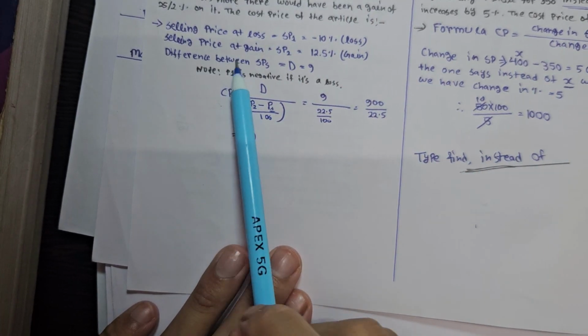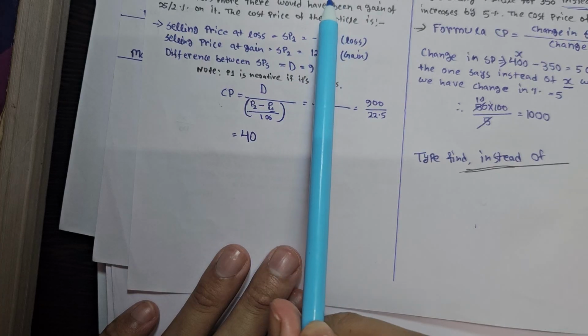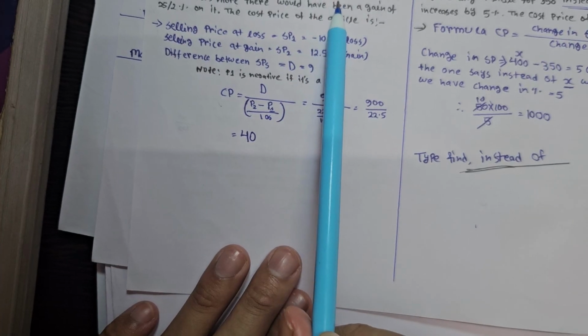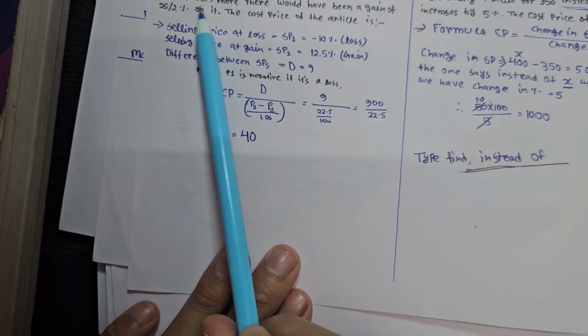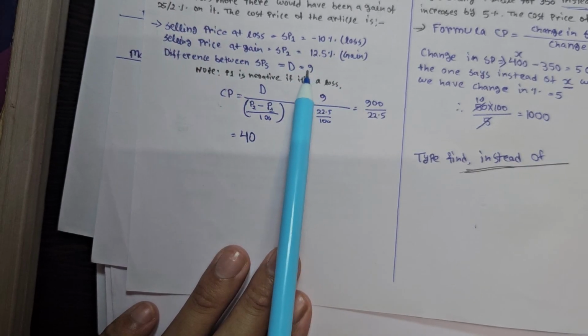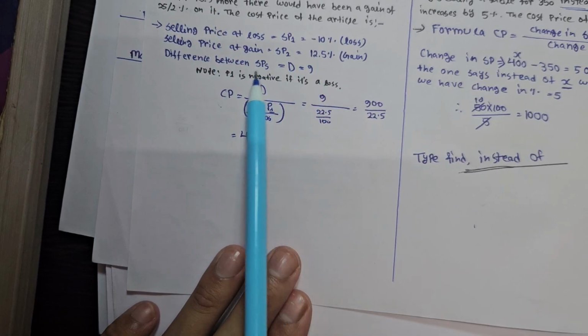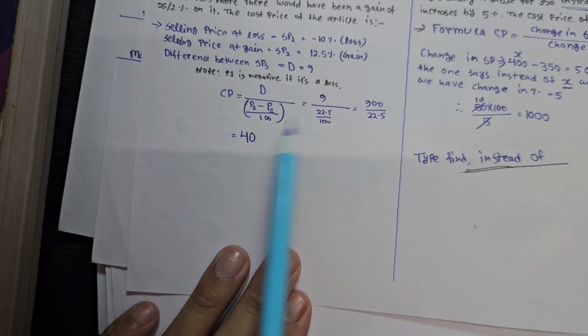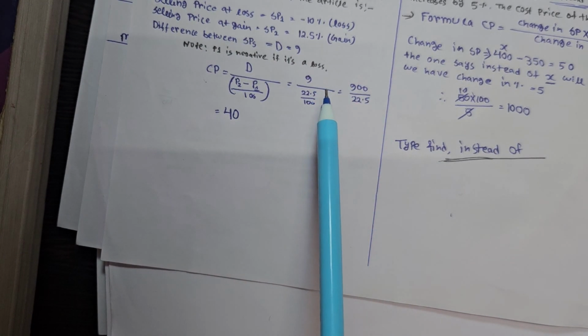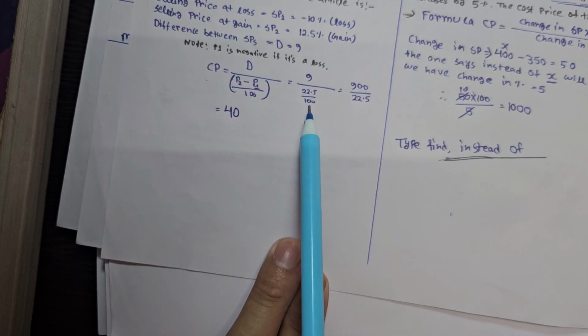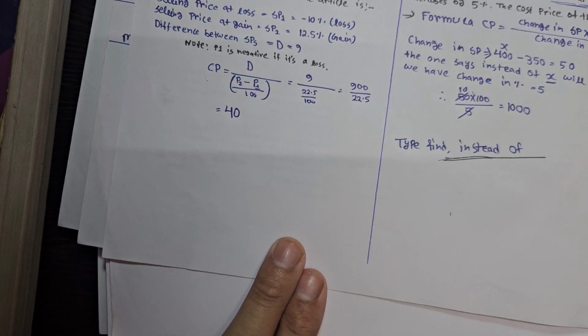Like this formula, we'll take this as SP1, which is 10% loss, and this as SP2, which is 12.5% gain, and we'll do D, which is the difference of 9 rupees, divided by (P2 minus P1) by 100, which is much simpler, you can say. So 9 by 22.5 by 100, which is 900 by 22.5.